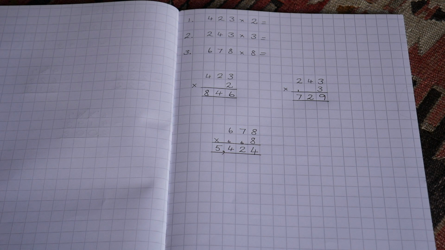This is something that we need to keep practicing. The more often you do these calculations, the better you will get. But knowing your times table facts is key. Next, we'll be moving on to division.